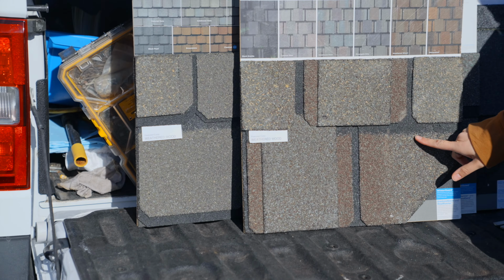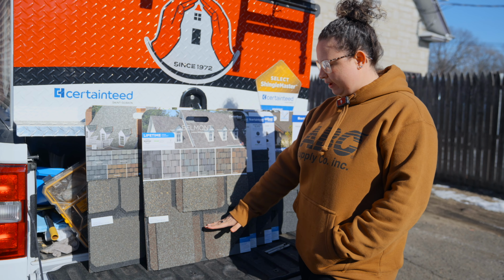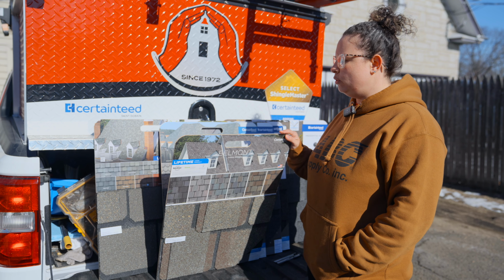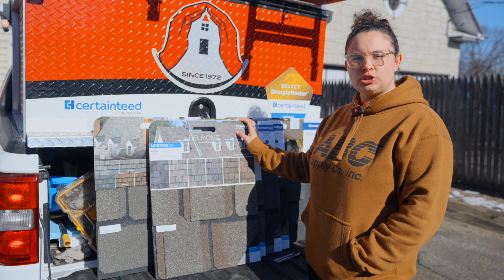Being that it has more exposure means you're going to need less material for your home. If we have a 5-inch exposure, we're obviously going to need more shingles. So with the designer, we usually do less material on a home. That's one of the differences between the two shingles.